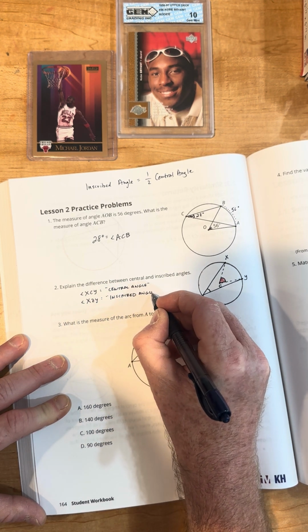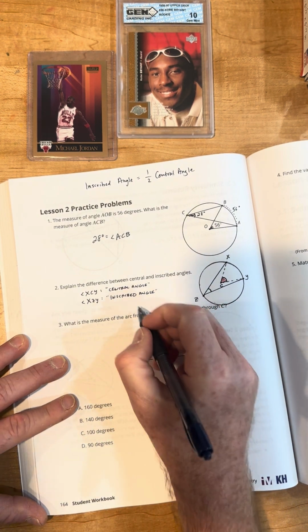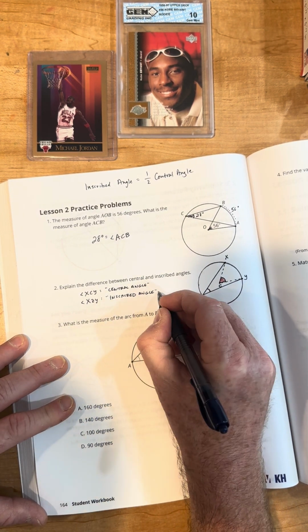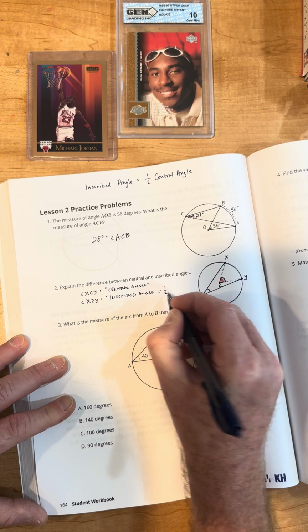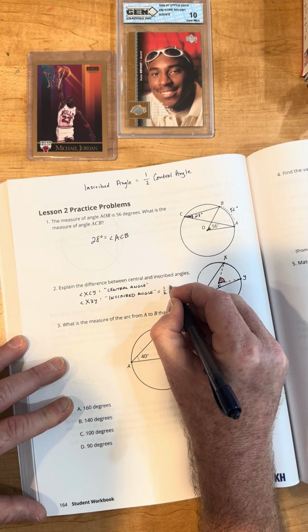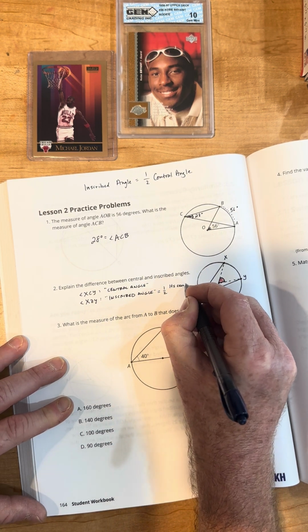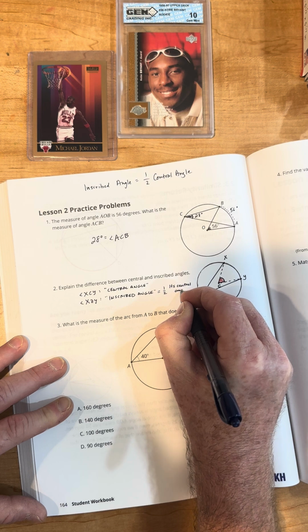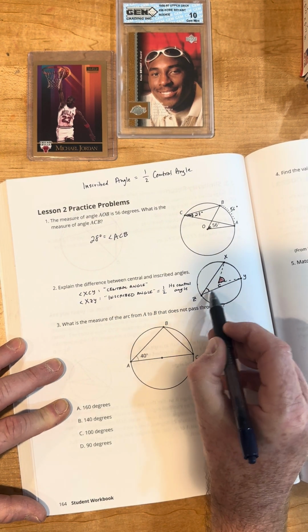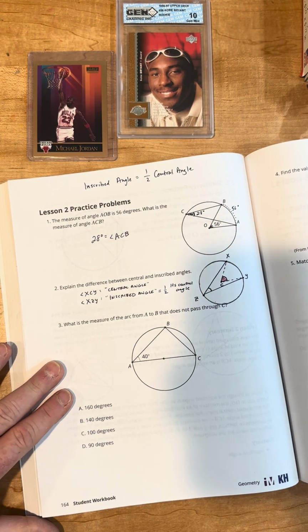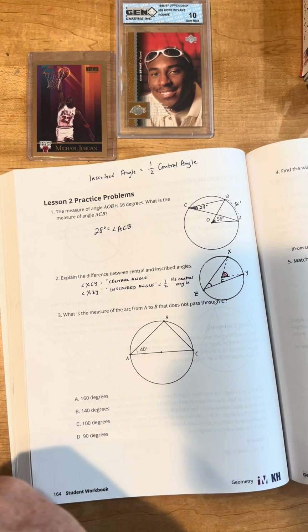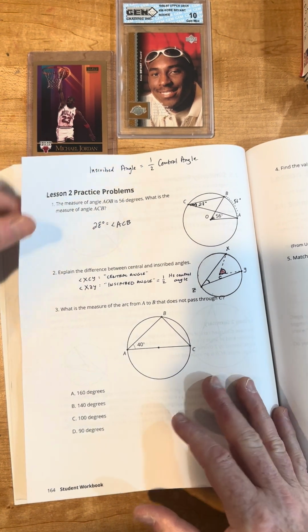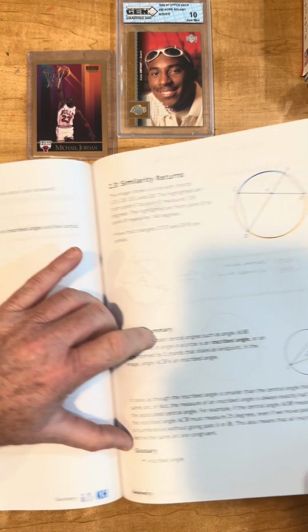And inscribed angle equals 1/2 its central angle. So whatever this is, this will be 1/2 of it. So central and inscribed. Now let's go to the definition of inscribed angle.